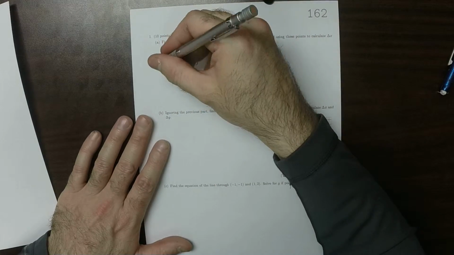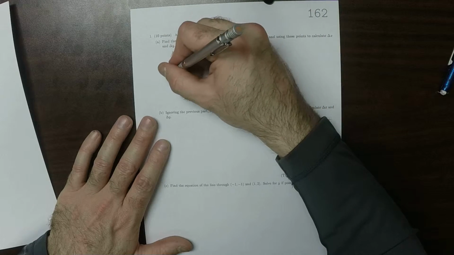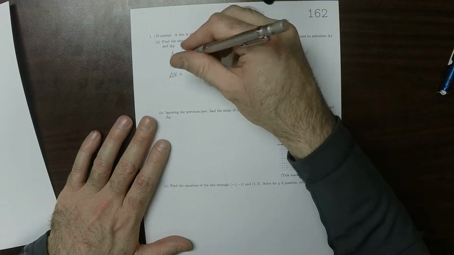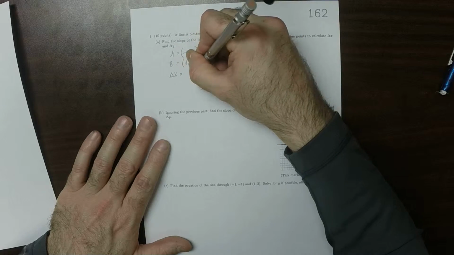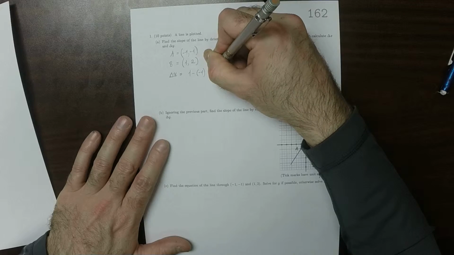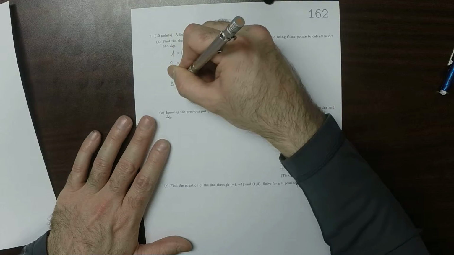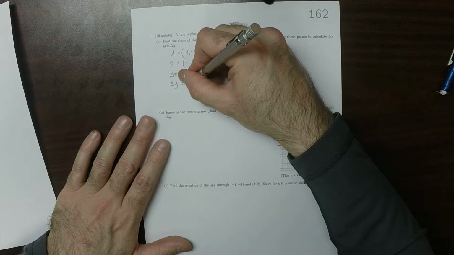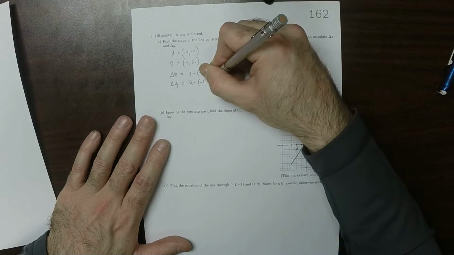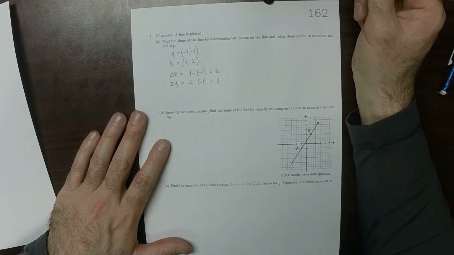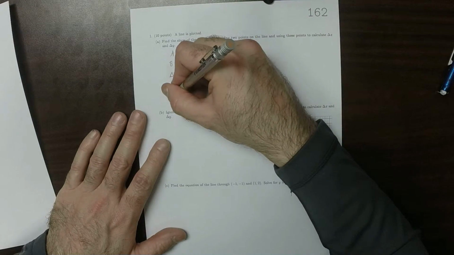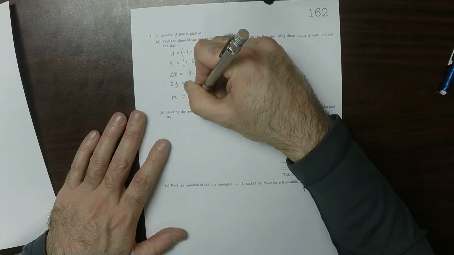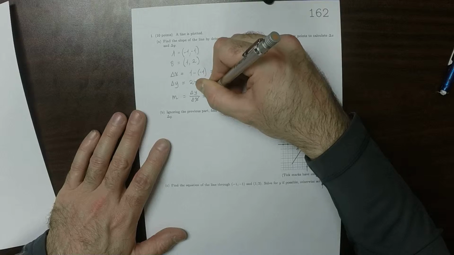Then reading from this, we can calculate delta x and delta y. So delta x is the change in the x's, so 1 minus -1, that is 2, and delta y is 2 minus -1, which is 3, and therefore the slope m is delta y over delta x, which is 3/2.